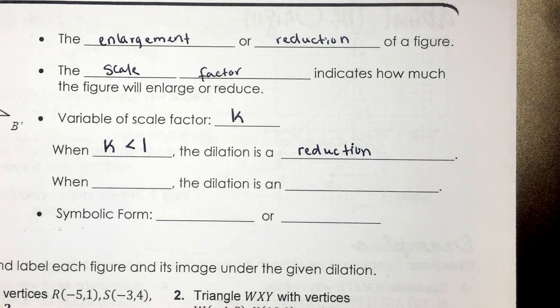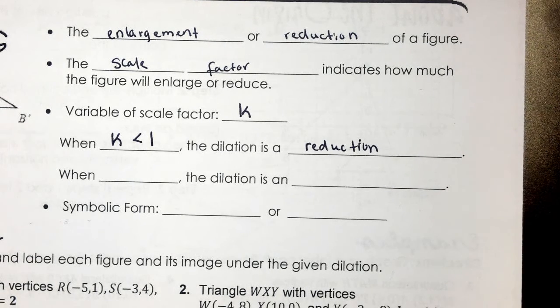Anything less than 1 will look like a proper fraction. A proper fraction will look like 1 over 4, 2 over 3, 3 over 4, 1 over 5. Anything like that where the numerator is smaller than the denominator is a proper fraction. That's going to be a number less than 1. That's going to be a reduction of your image.